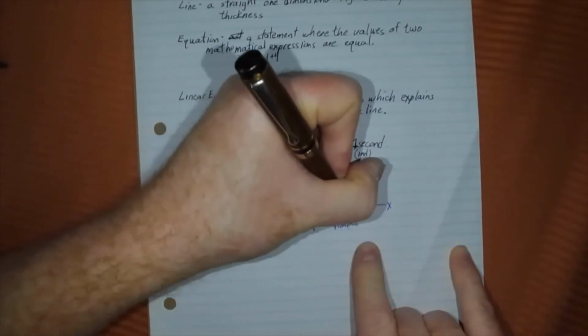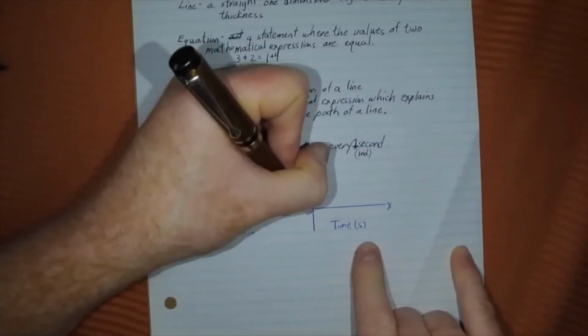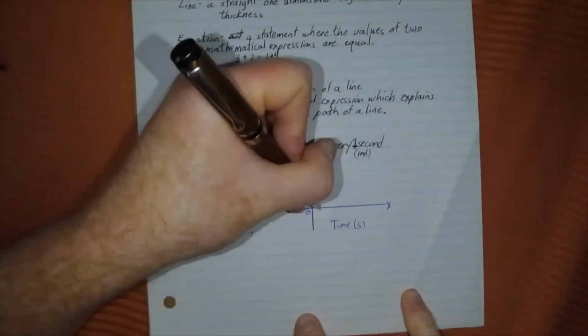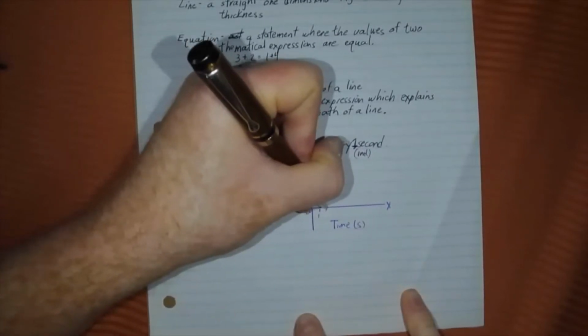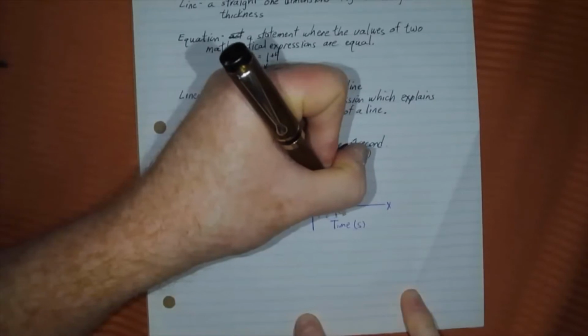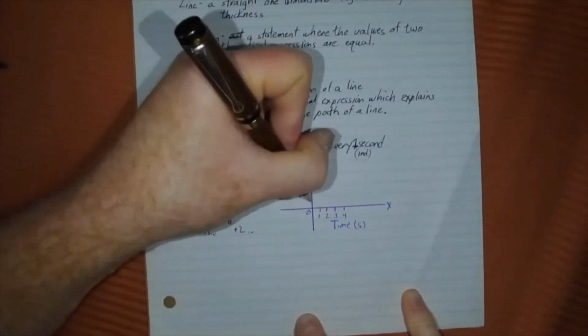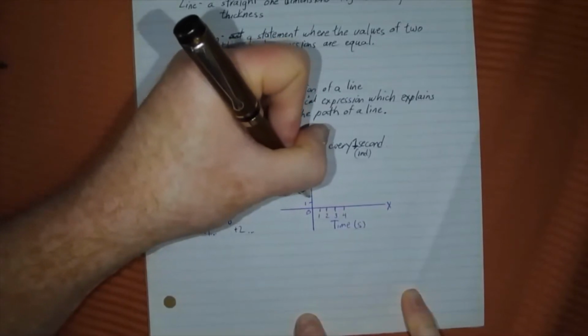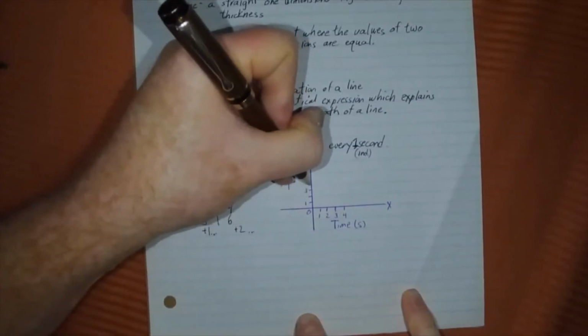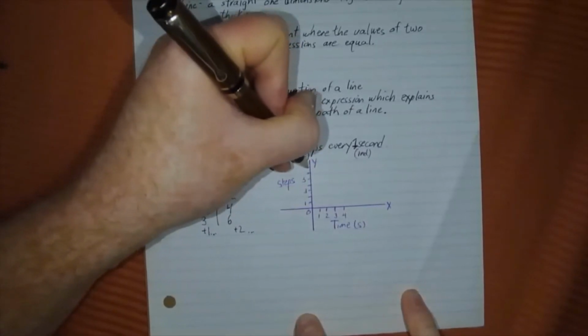This is time in seconds, and this is steps. I would start at 0. And I have 1 second, 2 seconds, 3 seconds, 4 seconds, and it would go on and on. Let's say 1 step, 2, 3, 4, 5, 6, 7, and that could go on as well.